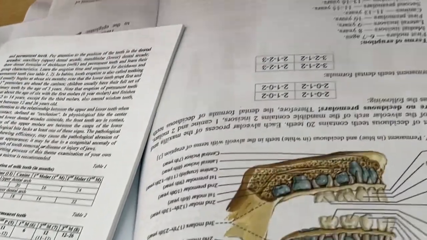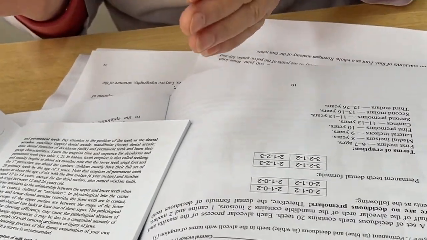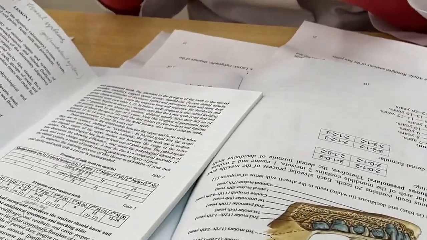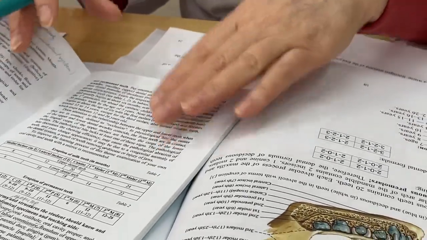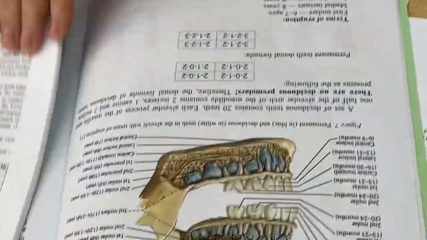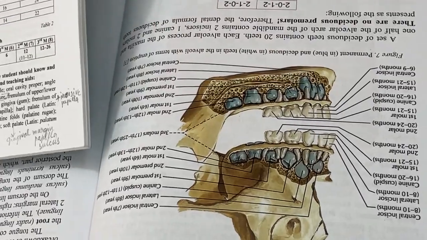And by the way, what I want to tell you is that in each textbook you will find a different time of eruption, okay? Because it varies even from country to country. So therefore, whatever you take, you will have different years. So this is approximate, it's okay.